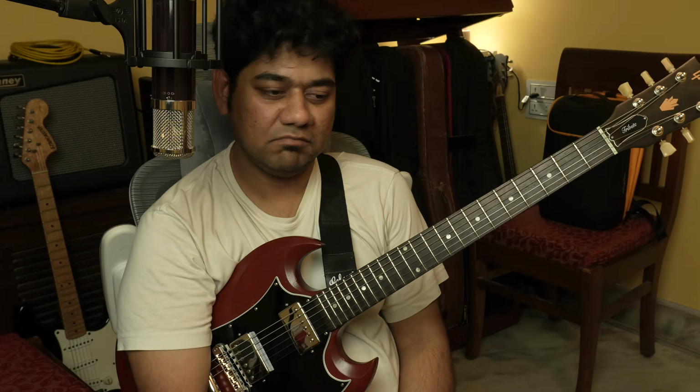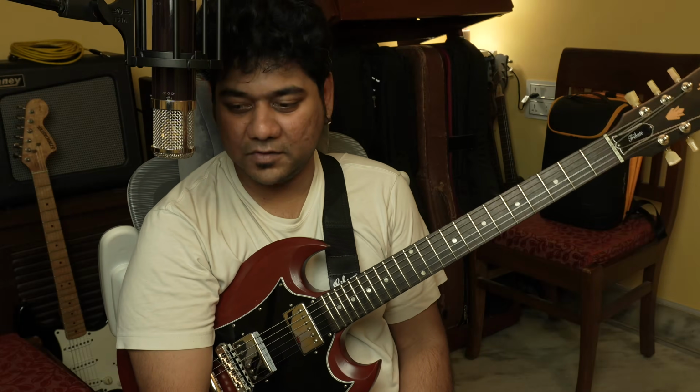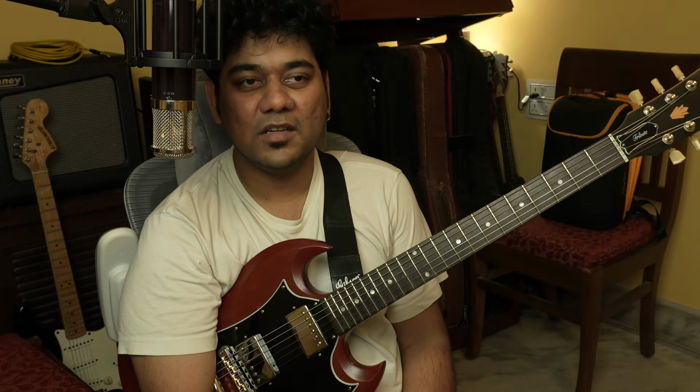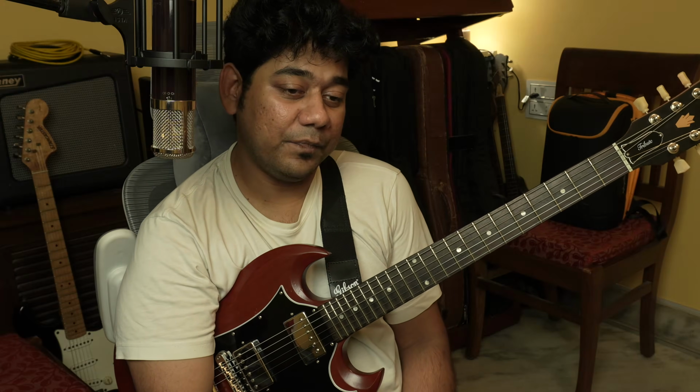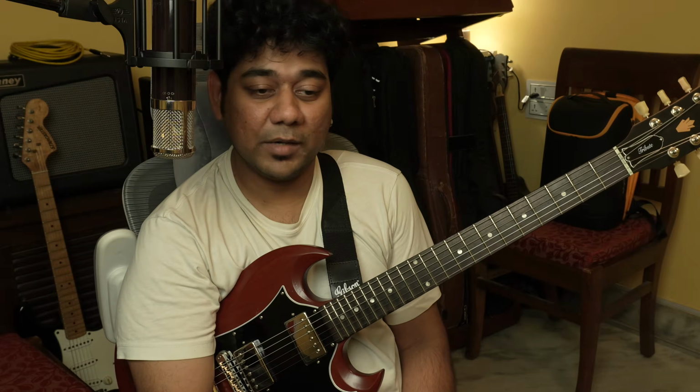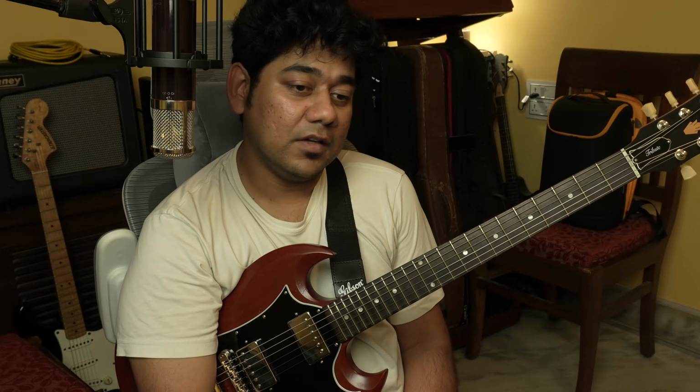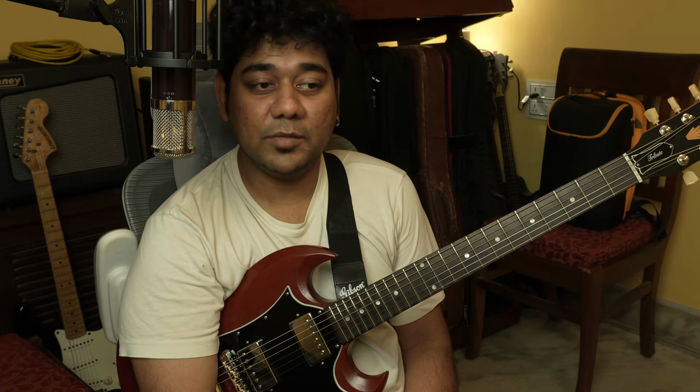How to practice this? Number one, maybe 5 minutes of turning on a drone and focusing on the intervals. Focus on hearing and singing the intervals while playing them at the same time. Make sure your guitar is in tune, of course. Then spend some more time practicing the triads based out of the Dorian scale. After that, rhythmic development.